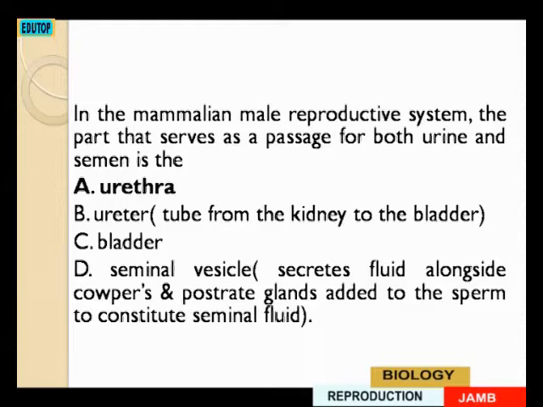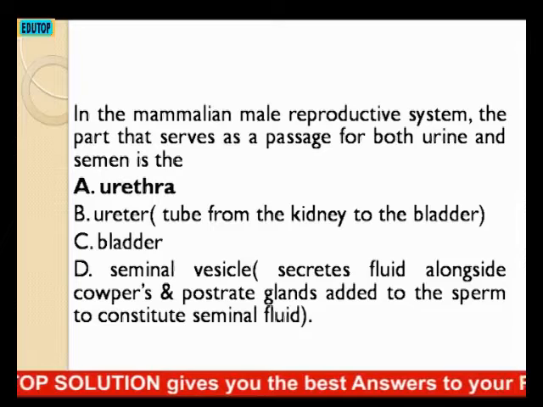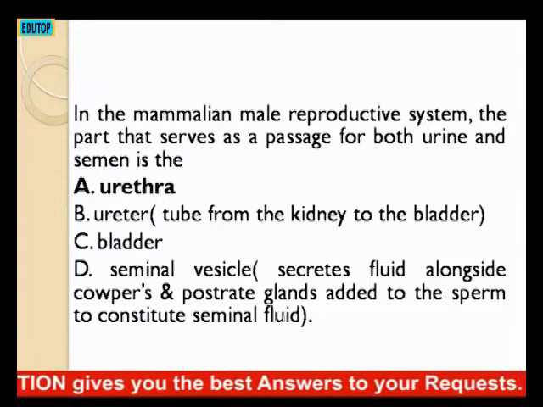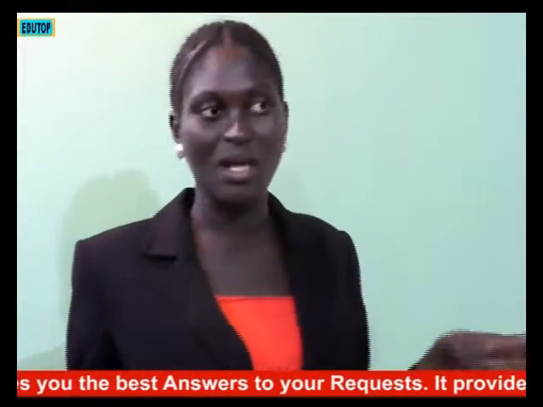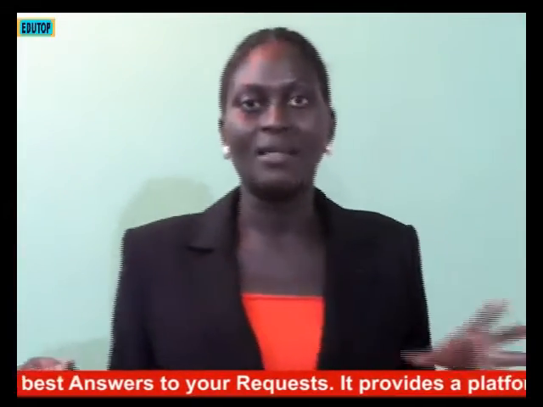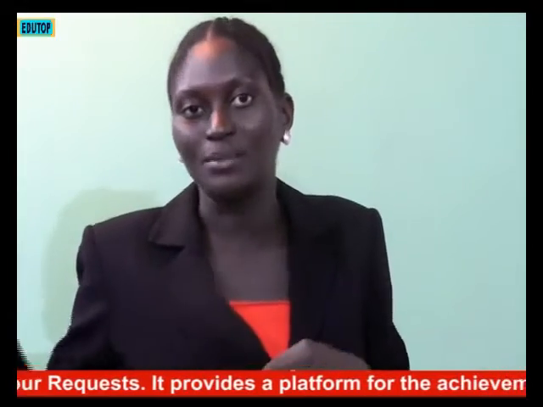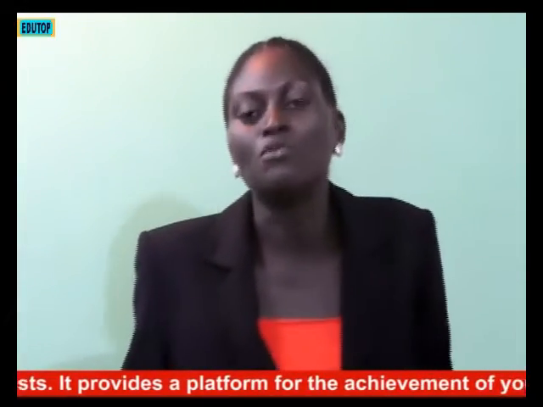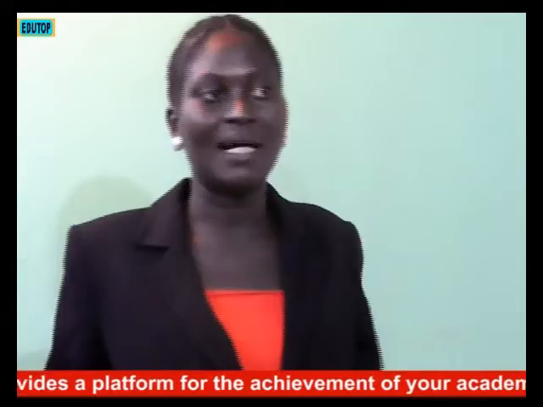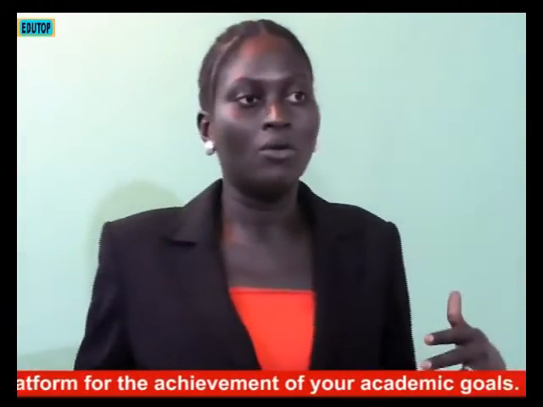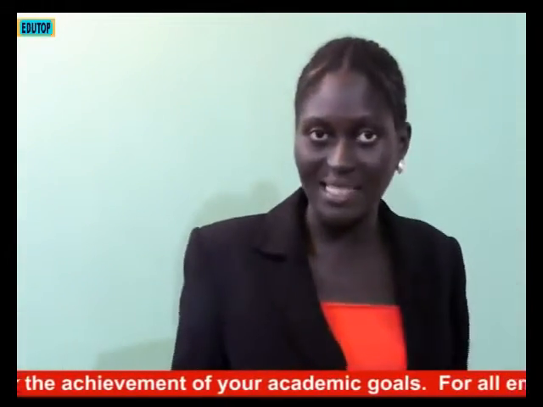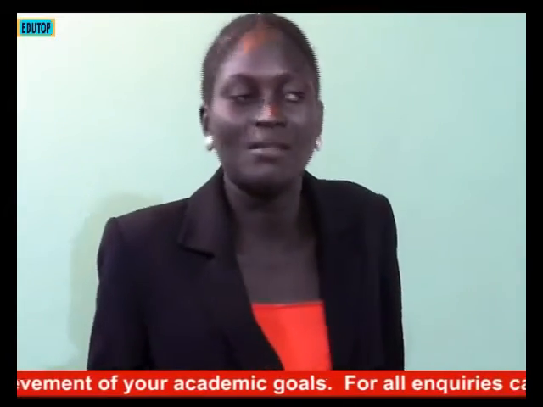Bladder. D. Seminal vesicle. Seminal vesicle secretes fluid alongside the Cowper's gland and the prostate gland, which is added to the sperm, which constitutes the seminal fluid. That's what seminal vesicle does. Then bladder is the place where urine is stored temporarily before it is excreted from the body. So when your bladder is full, you feel pressed, you want to go to the toilet. That's not a passage for both urine and semen, just urine. It's like a temporary store.